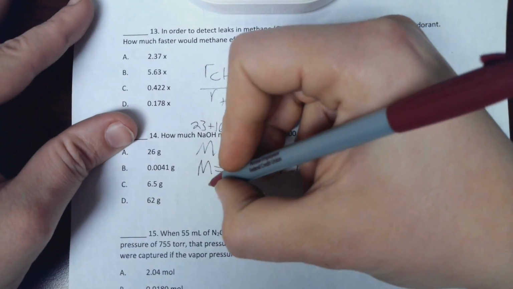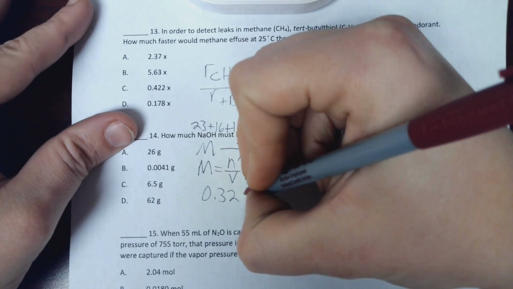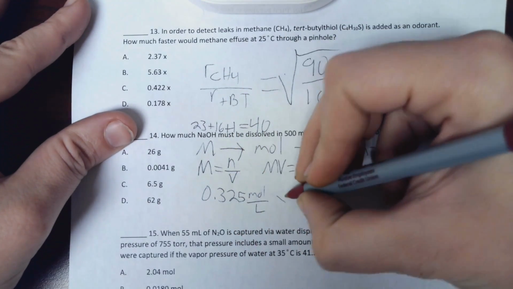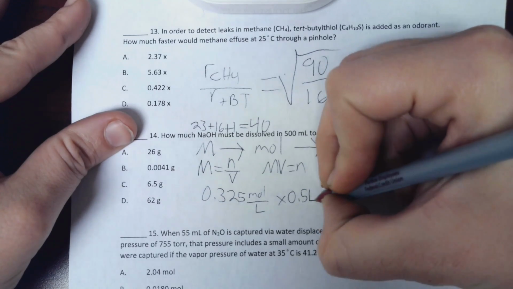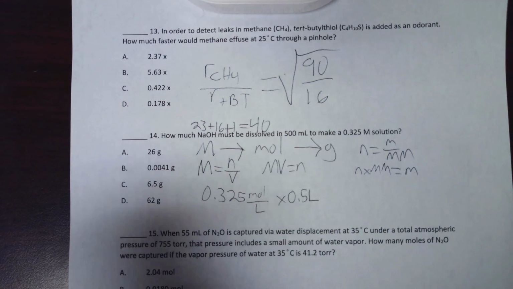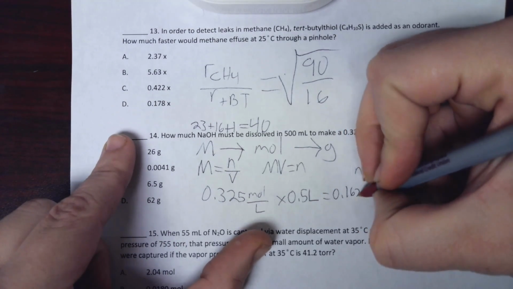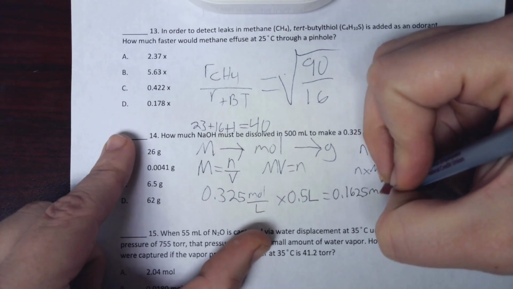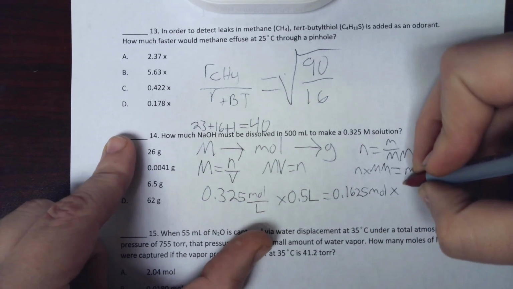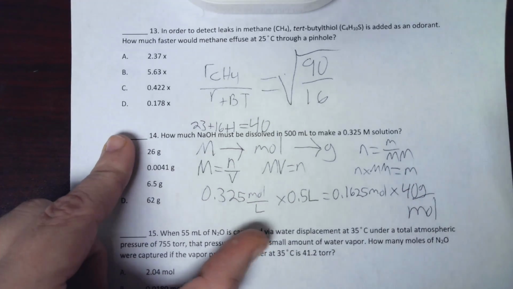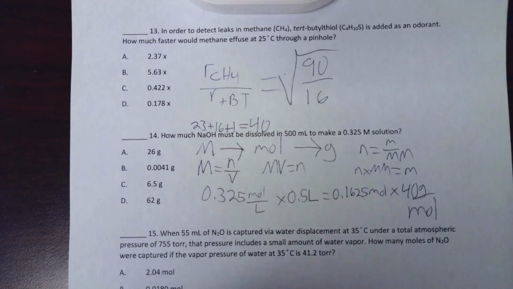So 0.325 moles per liter times 0.5 liters. We do that, that gets us 0.1625 moles, and if we multiply that by 40 grams per mole, we get 6.5 grams.